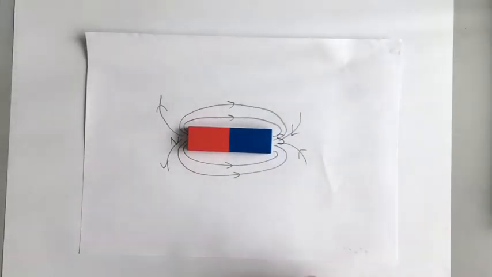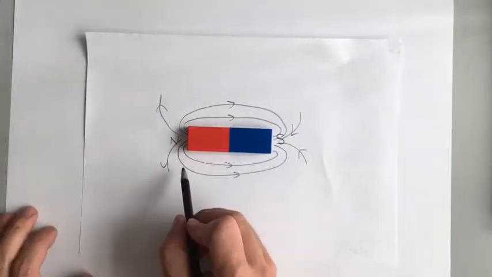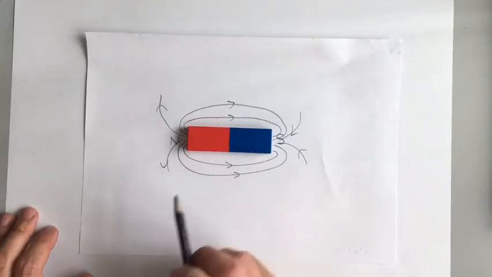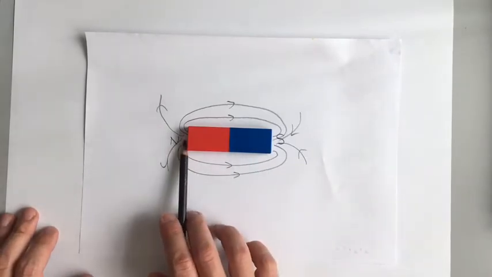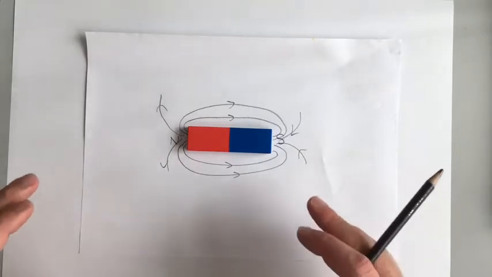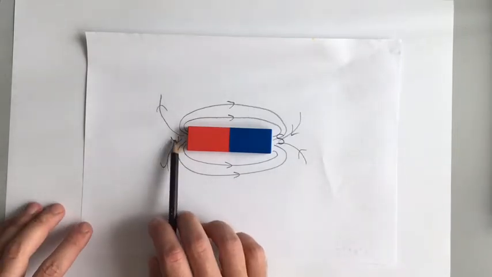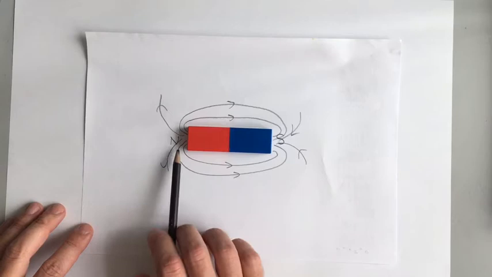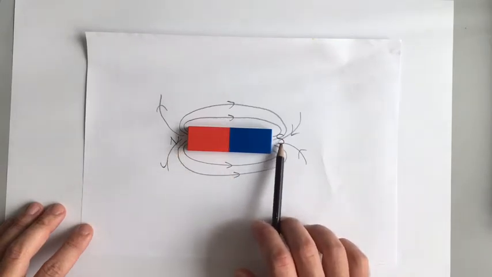What we see is this. Now, anywhere here you can see the arrows are pointing towards the South Pole, because the force is what happens to a North Pole, and we know that North Poles repel other North Poles, so the North Pole is going to be pushed away from this North Pole and be attracted by the South Pole.